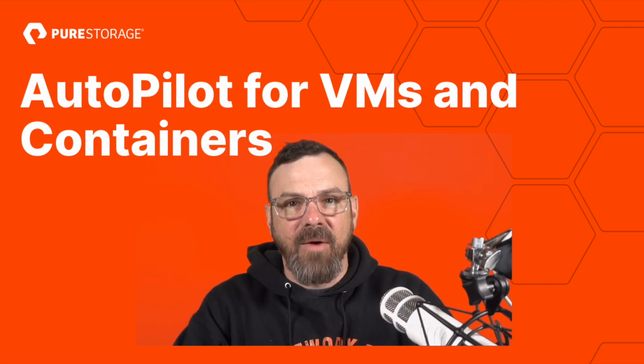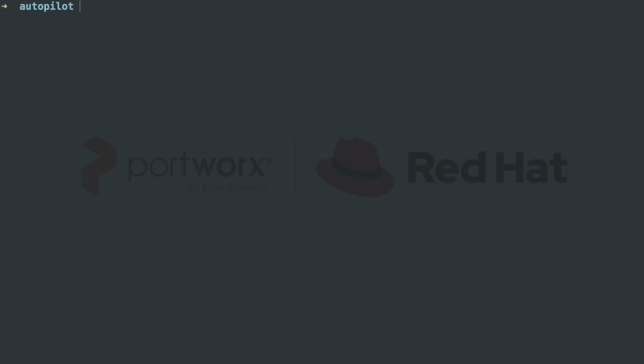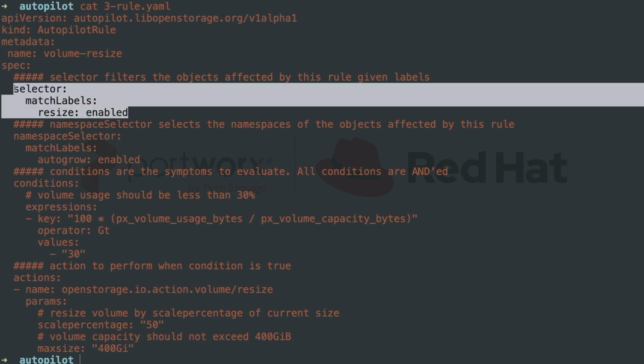Let's take a look at how we can automatically expand capacity by using our AutoPilot engine. Let's start by taking a look at an AutoPilot rule. AutoPilot rules come in 4 sections. The first section is a label selector that defines which PVCs this rule should apply to. In our example, the rule will only apply to PVCs that have a key value pair of resize equals enabled. Only PVCs with this label will automatically be expanded.